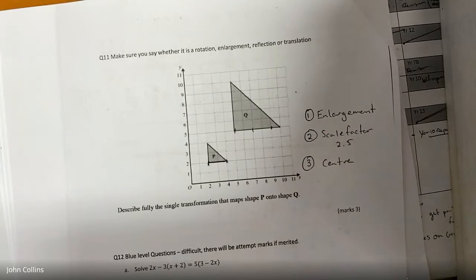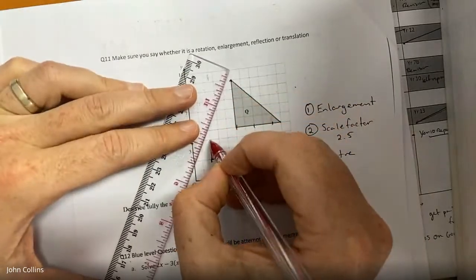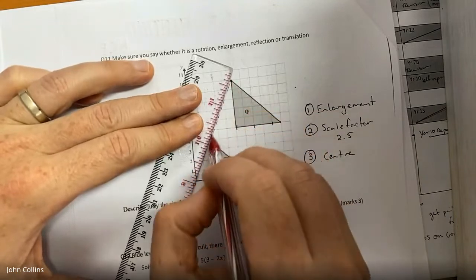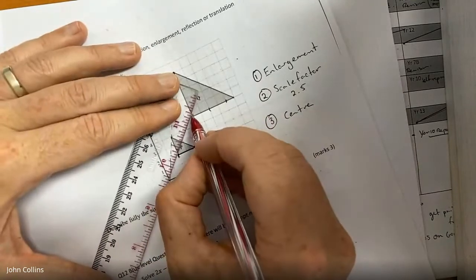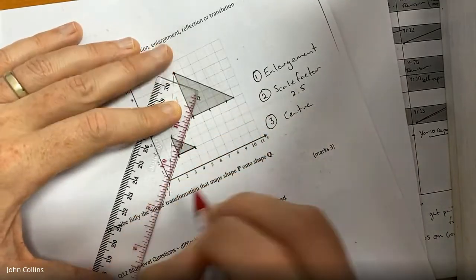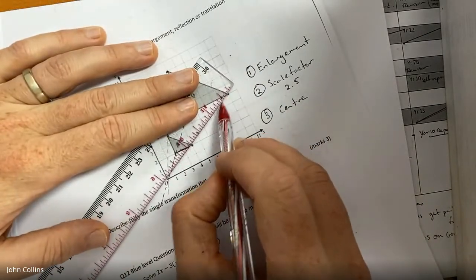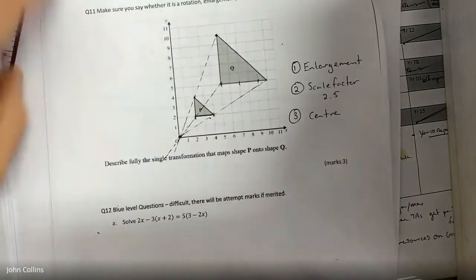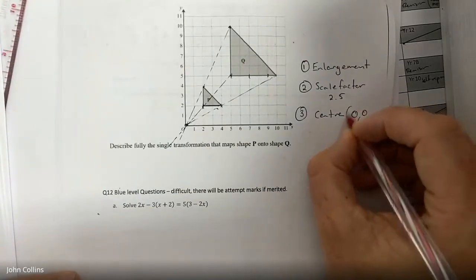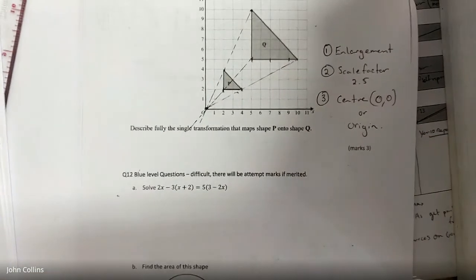Center of enlargement. Carlo, what do you think? Well, I could check. I draw my lines. So the top of the shape to the top of the other shape, continue that line. The bottom left corner to the bottom left corner, continue that line. The bottom right corner to the bottom right corner, continue that line. No, I think that's going to be at 0, 0 or the origin. So center is 0, 0, or you could say origin. Both are fine. Okay, so for 3 marks, you need to have all those 3.